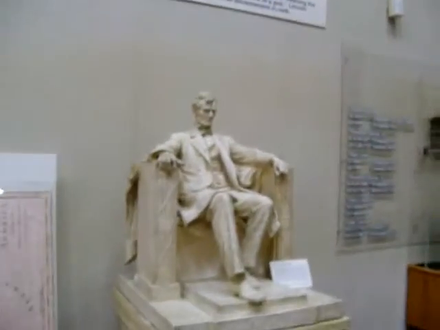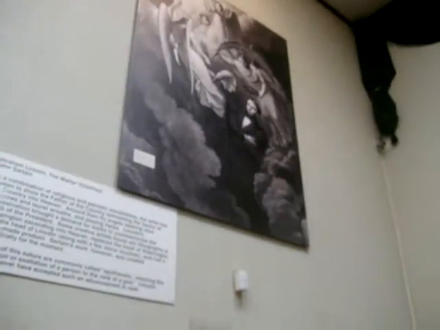Here's a model of the Abraham Lincoln Memorial, Washington, D.C., that Daniel Chester French used. The apotheosis of Abraham Lincoln, showing George Washington. Okay. Moving right on through.